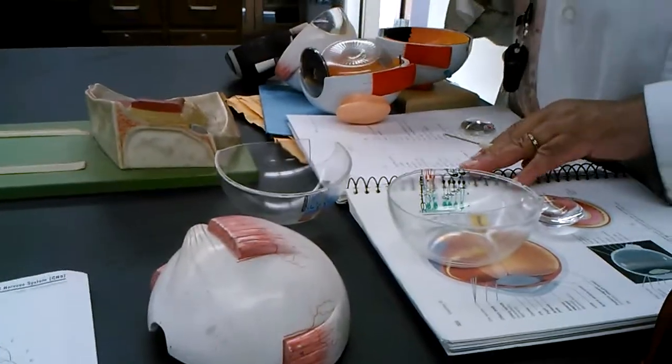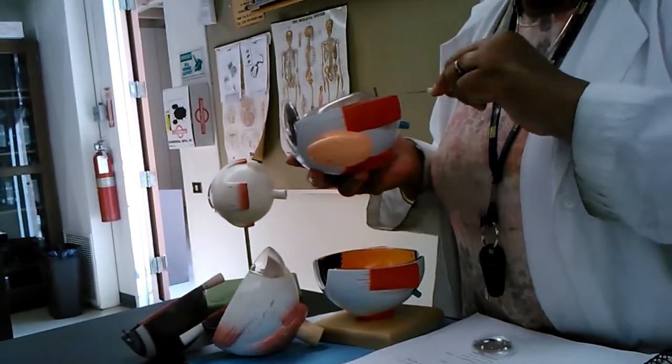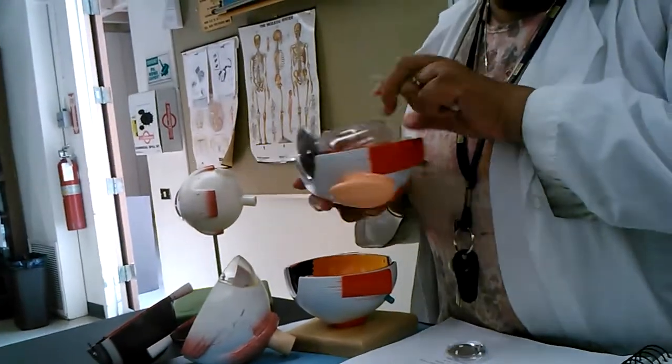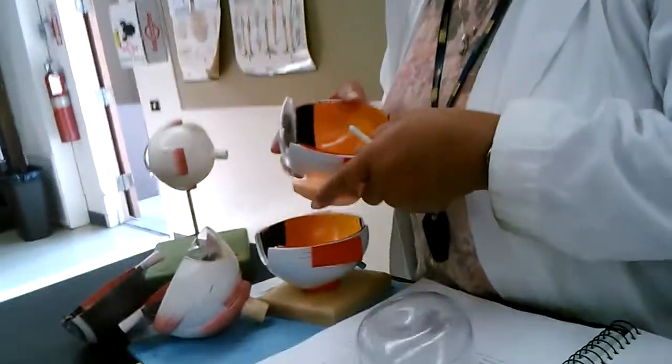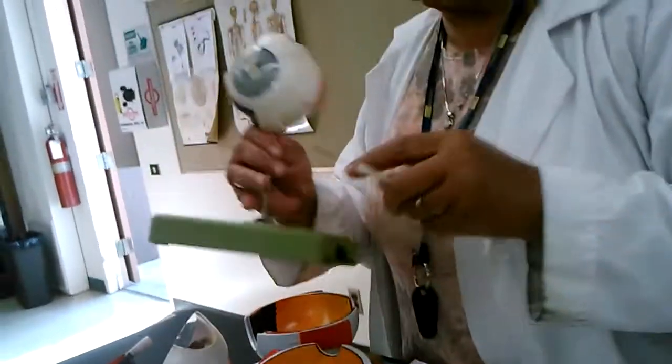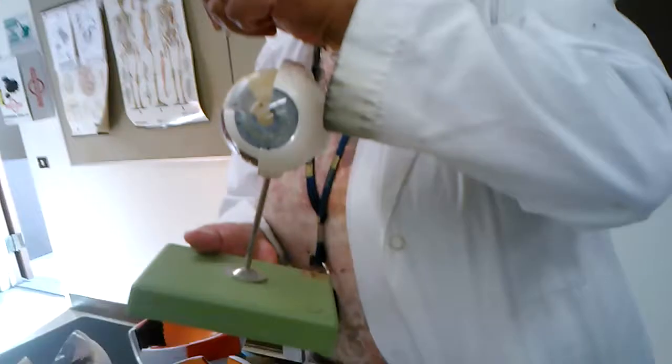And so let's repeat the items for the eye again, for the eyeball. So again, to repeat, here's the lacrimal gland. The white represents the sclera. The dark red represents the choroid. If I'm using this, this would be the choroid, and this would be the inside of the choroid.